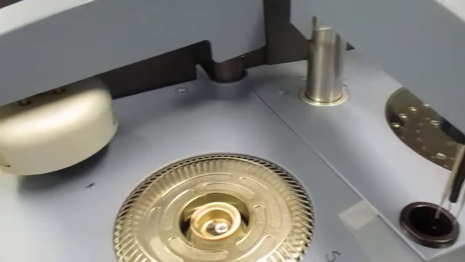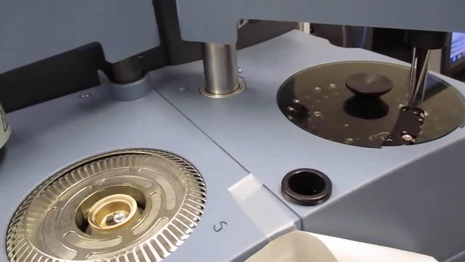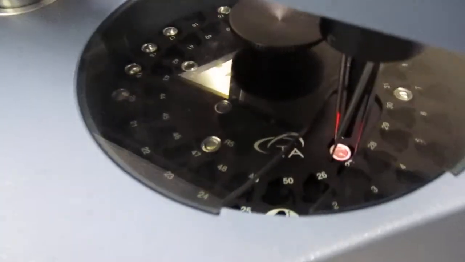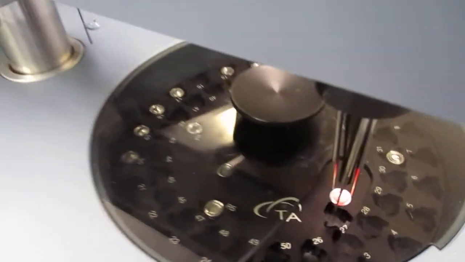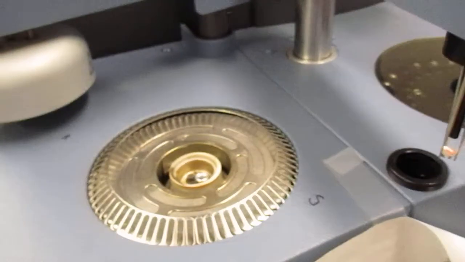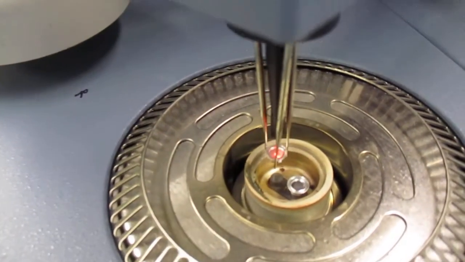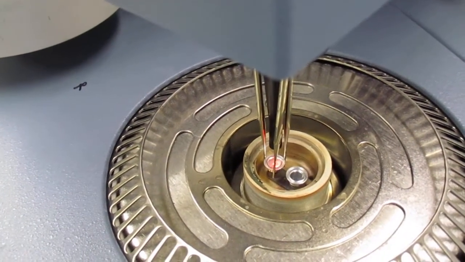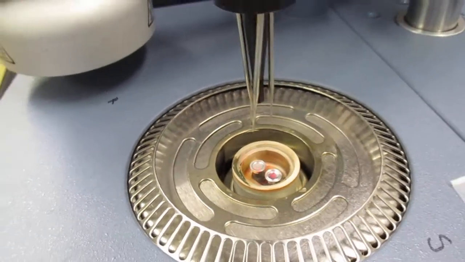Once it's done with this and it closes that lid back on, it'll start that data collection on that graph that I had previously shown. So now it's grabbing the reference pan and lid. And now you can see they're both in there very neatly.